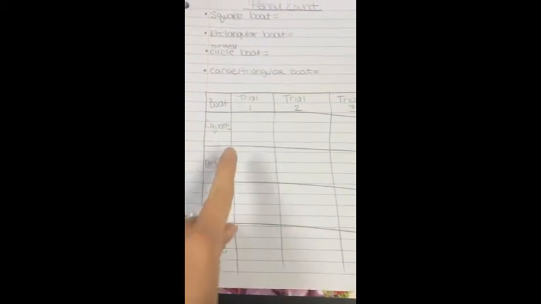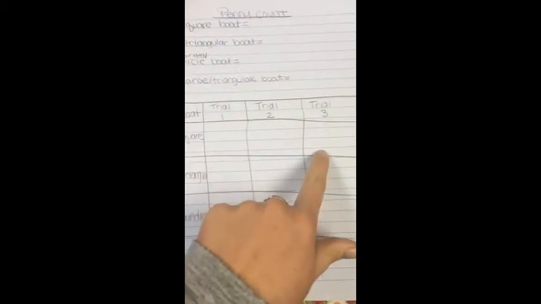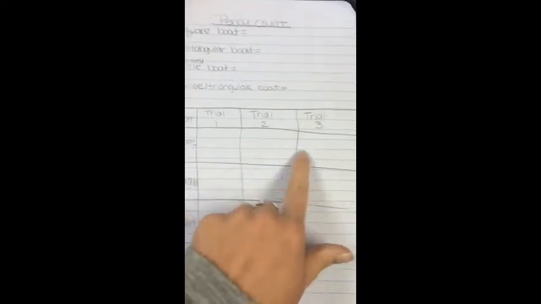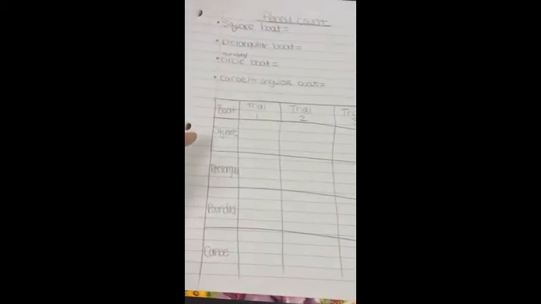So this is the data sheet we're going to be recording our evidence on. As you can see, it lists each type of boat that we're going to be using, and then it shows us trial 1, trial 2, and trial 3. So this is where we'll list how many pennies. So for trial 1, how many pennies the square held. And then at the end, we'll do an average number for each, and that will show us which boat is holding the most cargo.